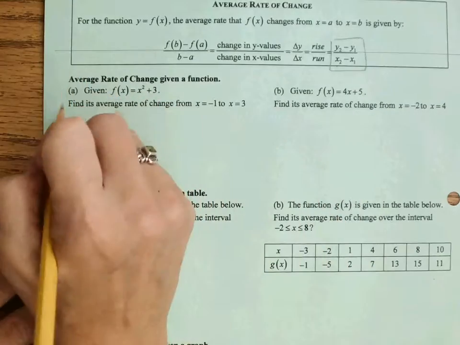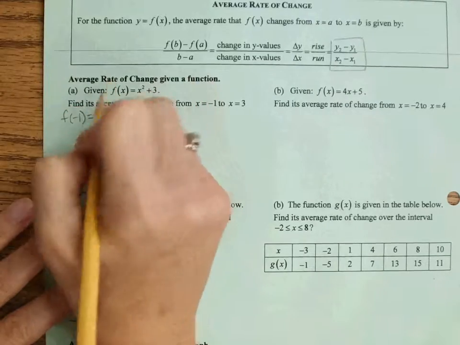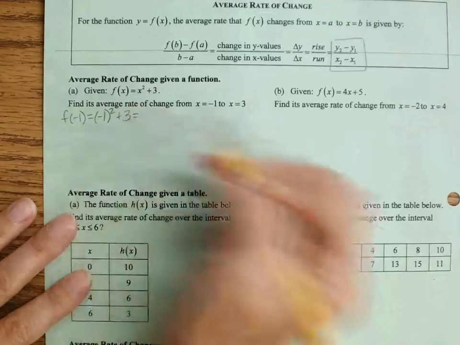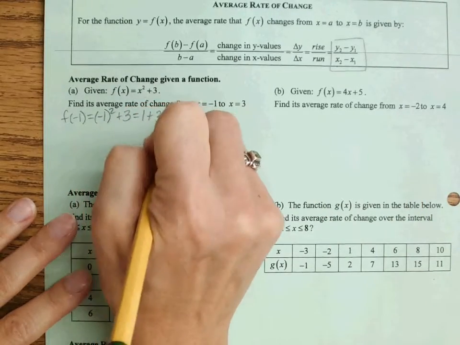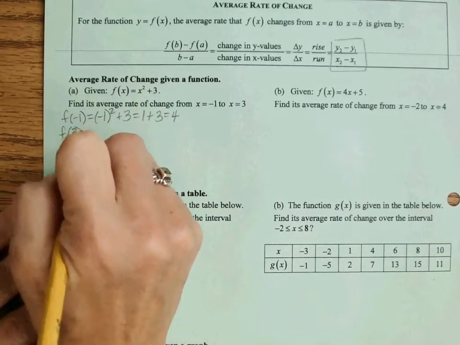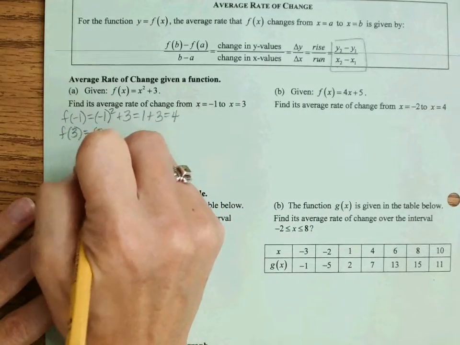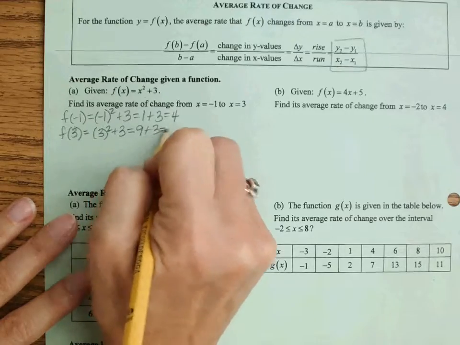So when we do that, we're going to go ahead and do the notation. f of -1 is equal to -1 squared plus 3. And then we'll go ahead and simplify and solve this. So -1 squared is 1, plus 3 is 4. We'll do the same thing with f of 3. And so this is going to be 3 squared plus 3. 9 plus 3 equals 12.